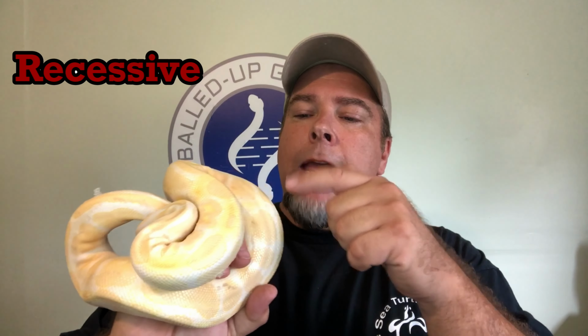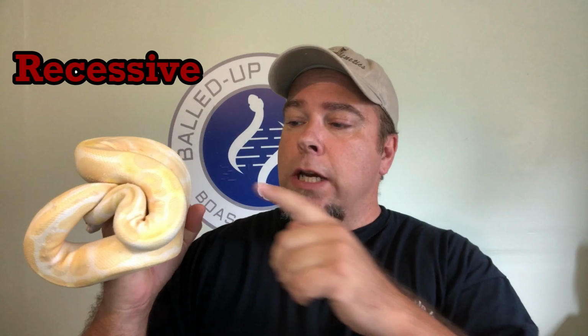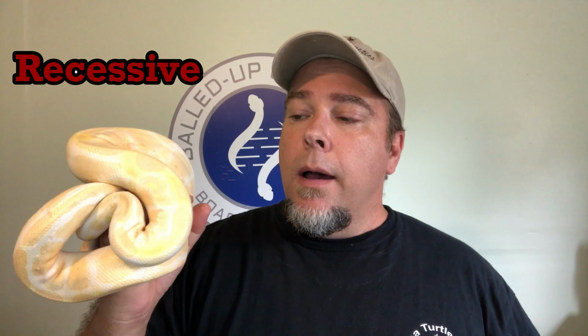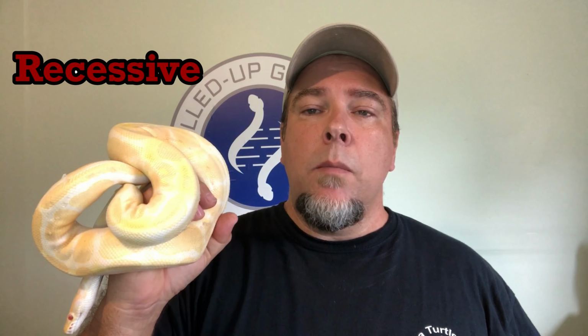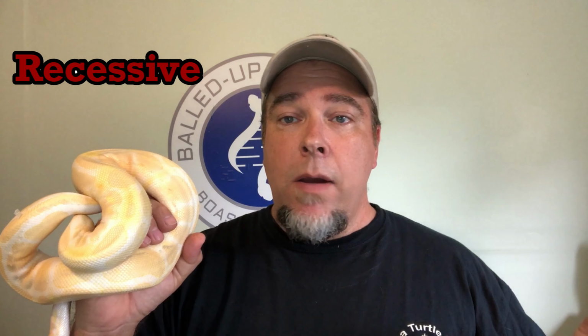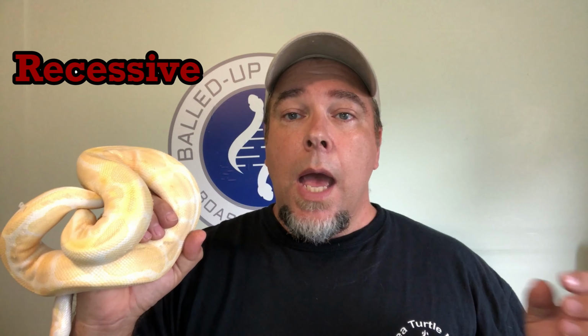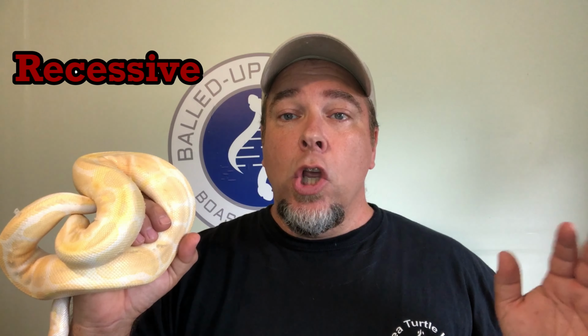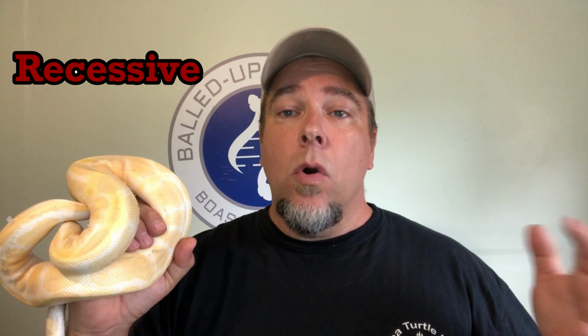In order to get a visual albino, both the mom and the dad have to be carrying the gene for albino. If I were to breed this albino to another snake that doesn't carry that gene for albino, I'm going to get all the offspring looking like that other snake, or looking like a normal.